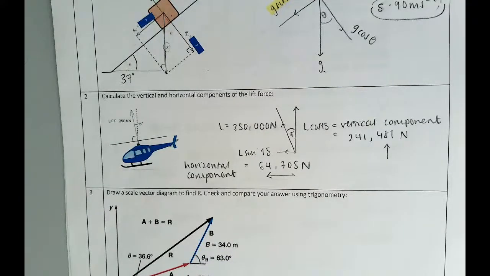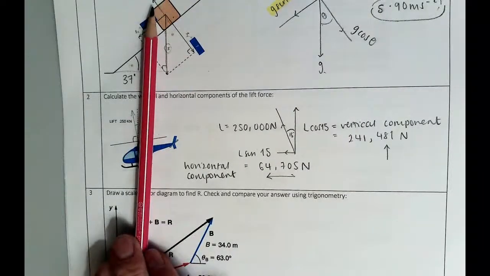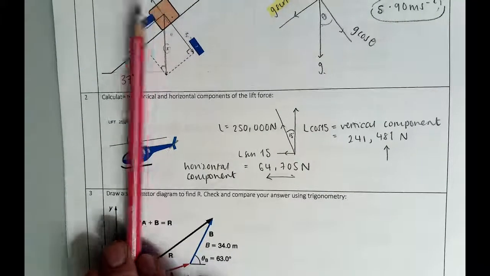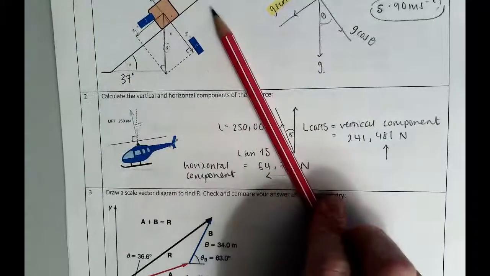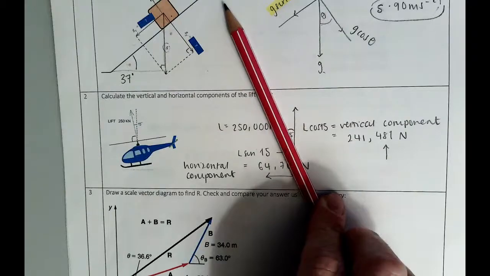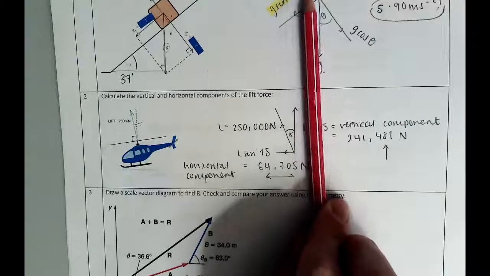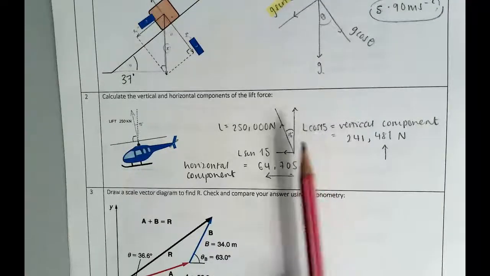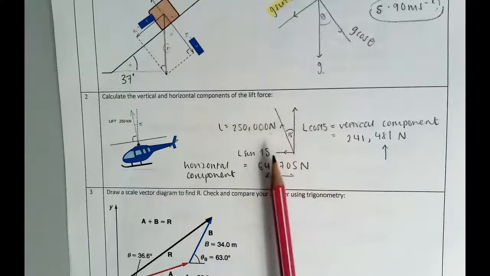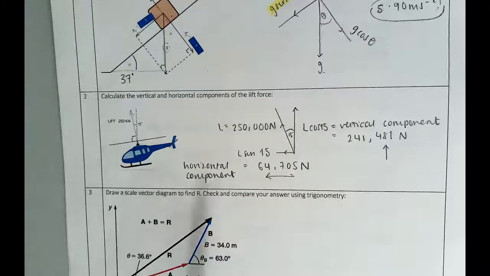So if the vertical is 15 degrees around from the lift force, we can work out the component, because remember we've got the vector of 250,000 newtons. We sweep through an angle of 15, the vertical component of that must be L cos 15. We're sweeping through the angle. And then again it's sine 15 for the horizontal component, just like I showed you on the video before.